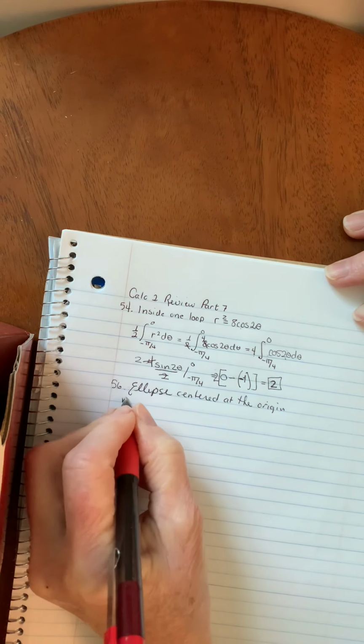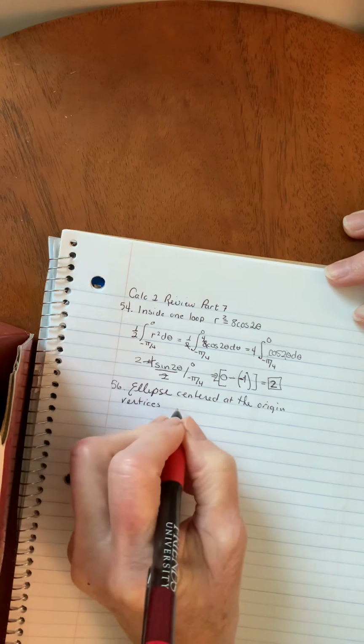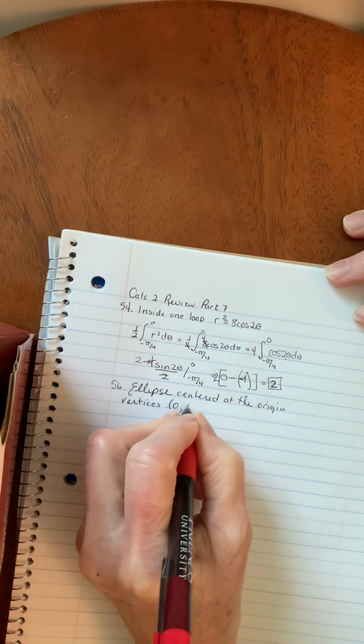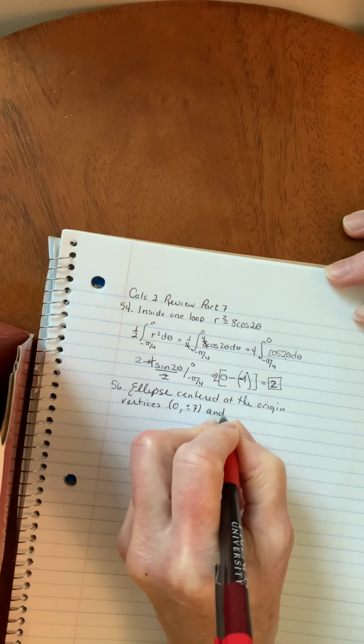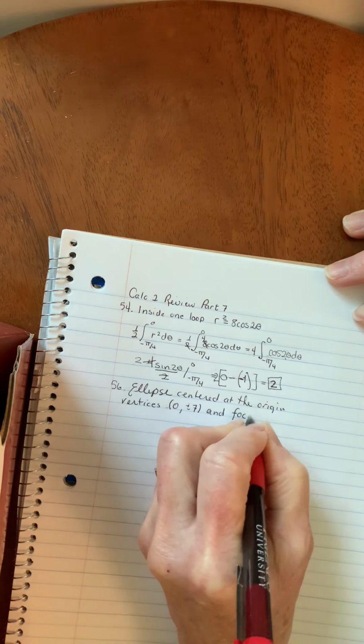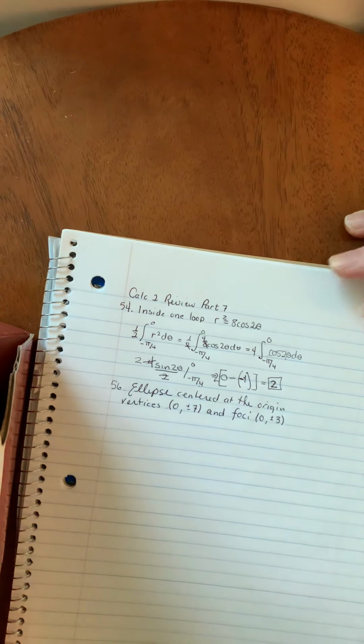It's got vertices at 0, plus or minus 7, and foci at 0, plus or minus 3.